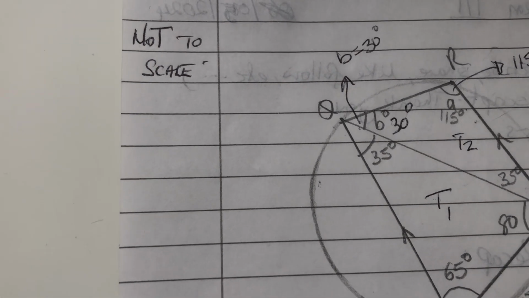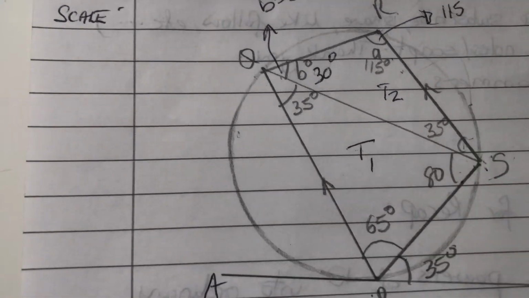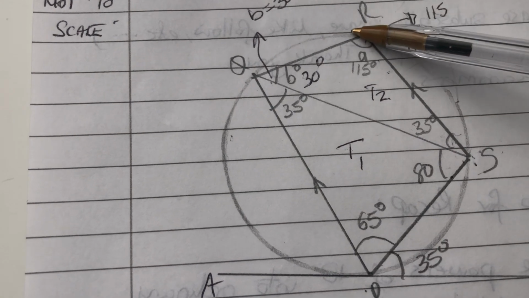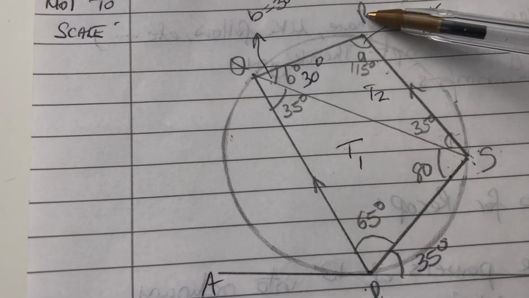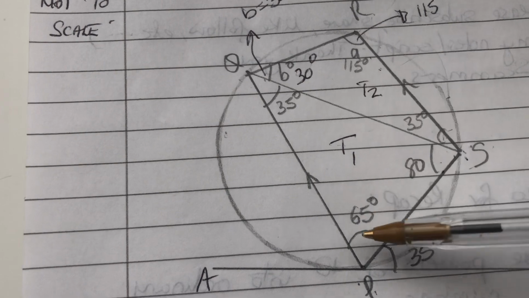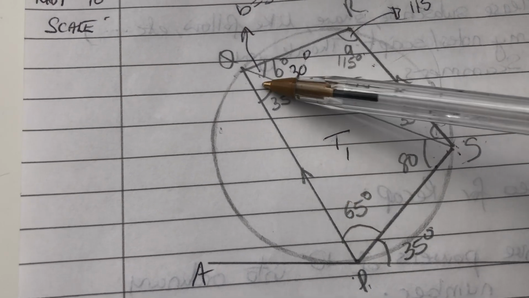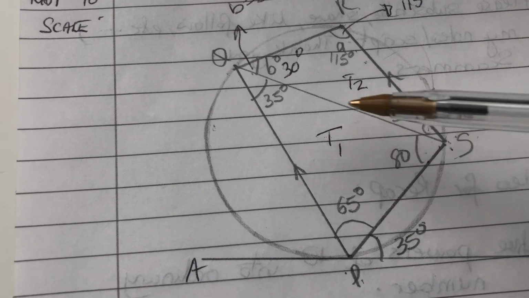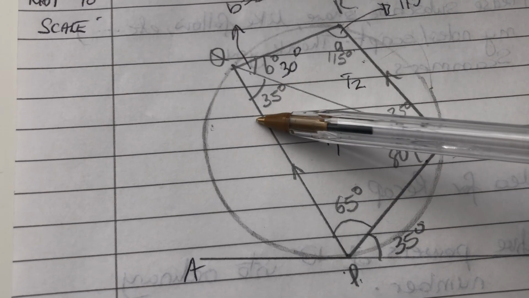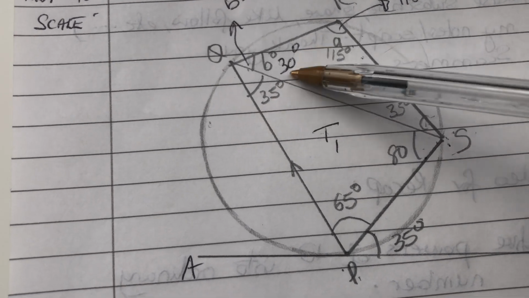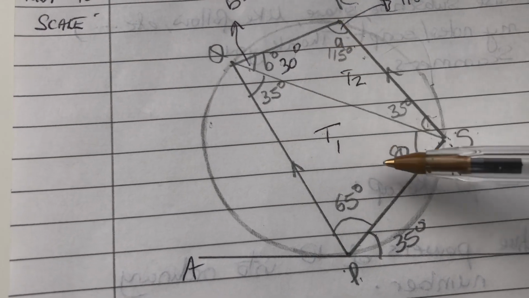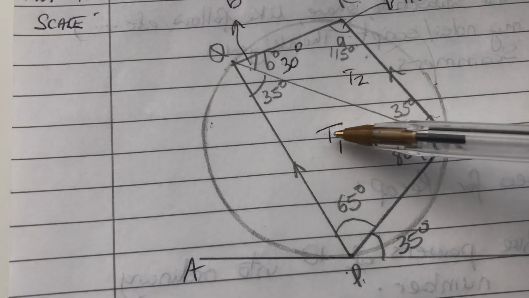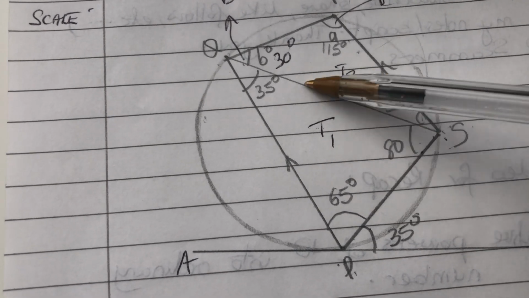So that is it. If they ask us to give reasons, then the reasons are: this and this are opposite angles, cyclic theorem, so it will add up to 180, and these are parallel lines, so if this is 35, then that will be 35. Okay, so immediately you start doing that, you are able to find all the angles.